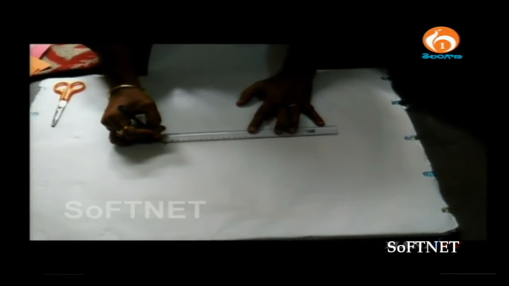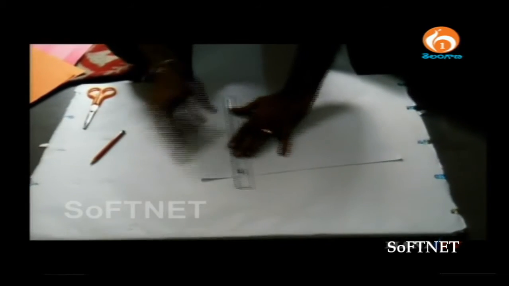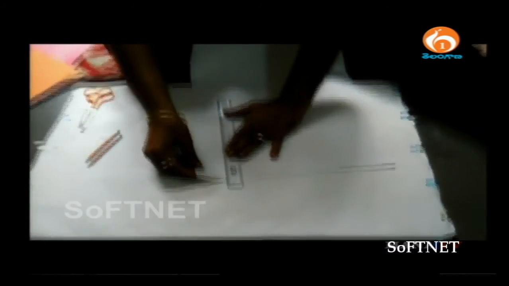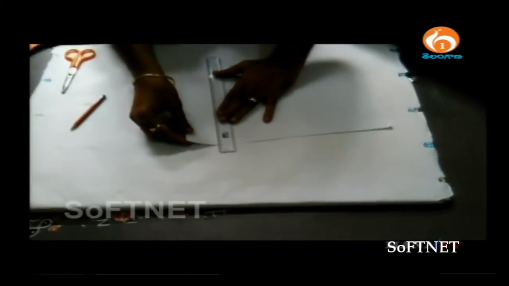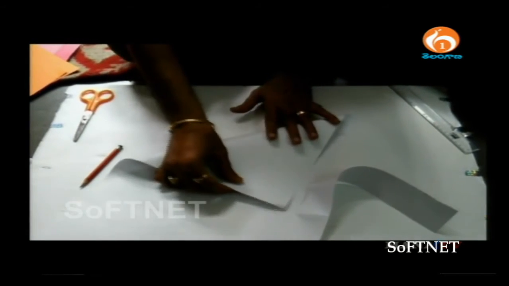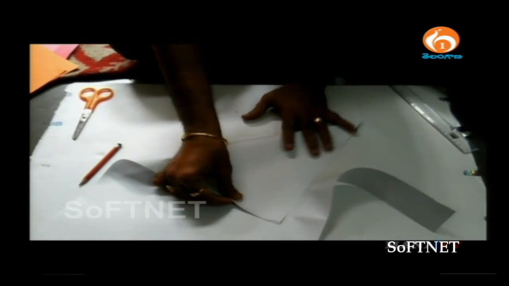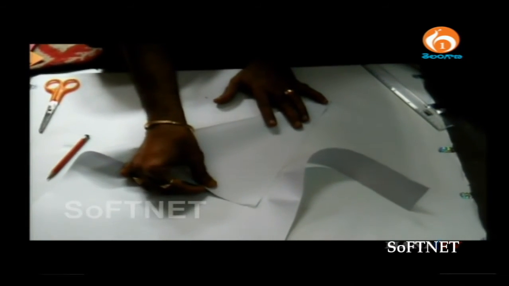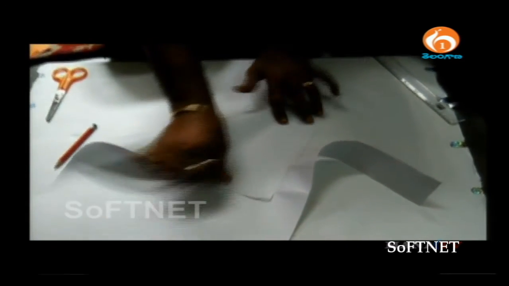Okay, we are considering A equal to 20 centimeter and B equal to 10 centimeter. So, A plus B is 30 centimeter. First, we are preparing a white square of side 30 centimeter.